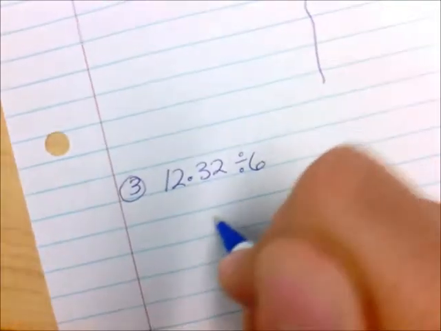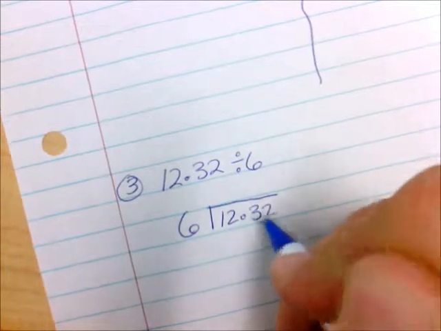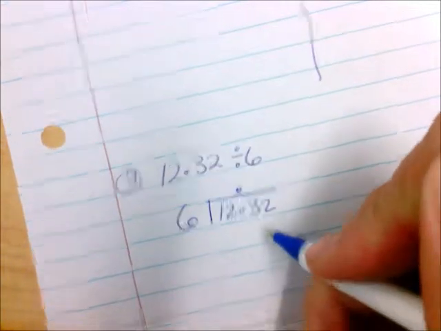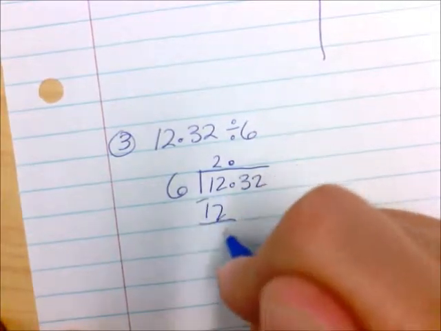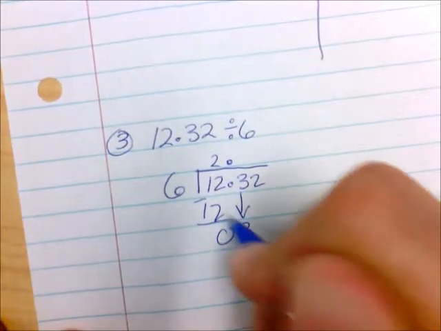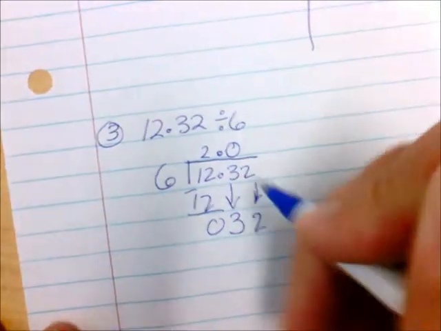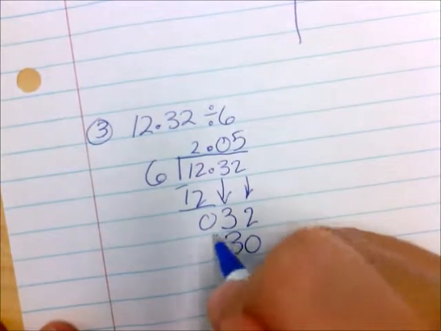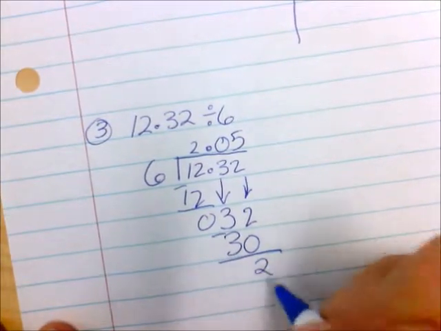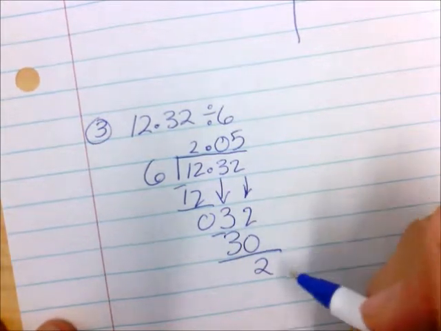Okay? Well, once again, I rewrite it. 6, 12.32. All right, nothing new. Bring that decimal straight up into the answer. 6 goes into 12 twice. Well, that's very convenient. 6 does not go into 3, so there's a 0. Bring down that 2. All right, well, let's see. 6 goes into 32 5 times. I subtract, and I get a 2. Well, I have nothing else to bring down. This might be an issue.